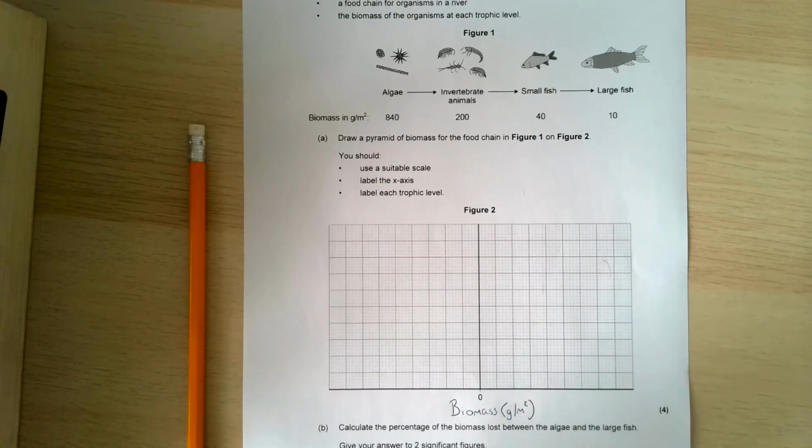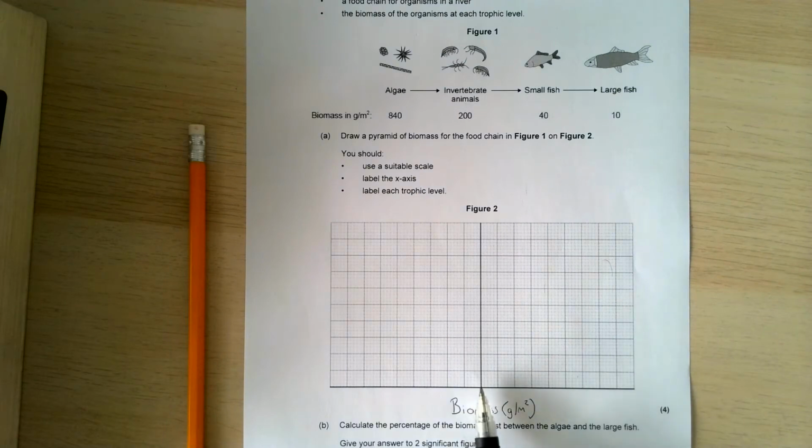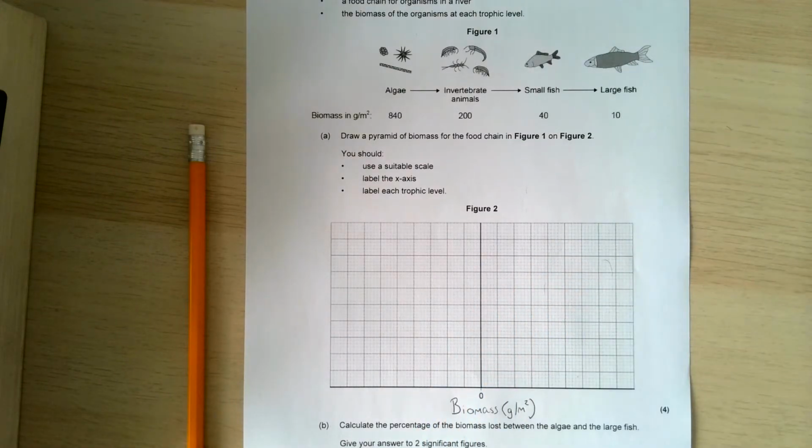My biomass goes all the way to 840, but I'm going to have equal amounts of biomass on either side of this zero, so I'm going to need 420 going this way, 420 going that way. So I need to work out a suitable scale. Okay, I also need to make sure that I can fit 10 on this scale as well, and it's visible and easy to work out whether I've got it right.